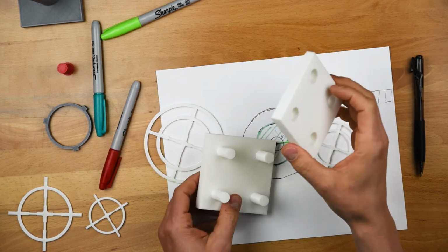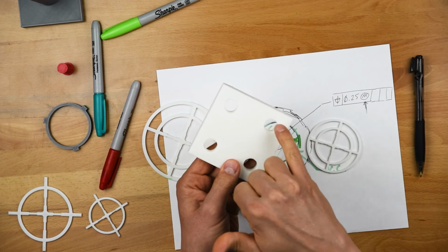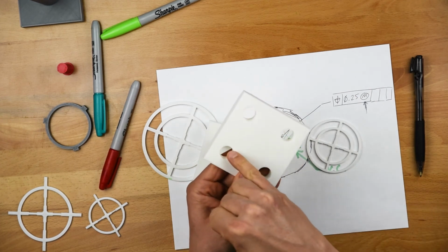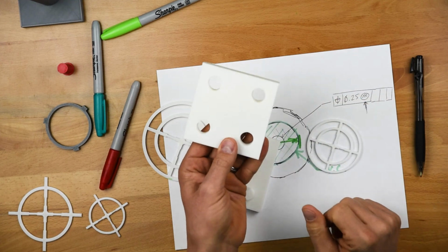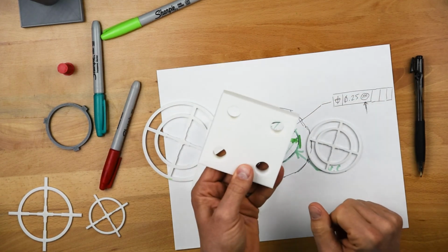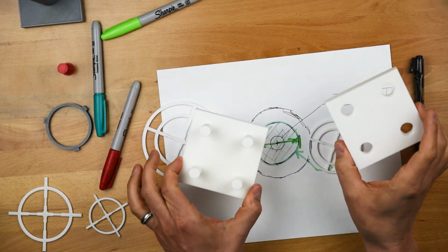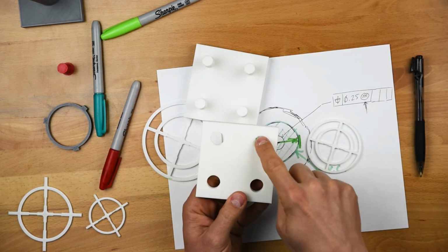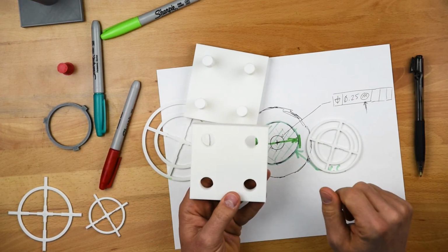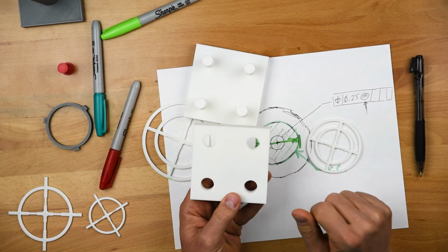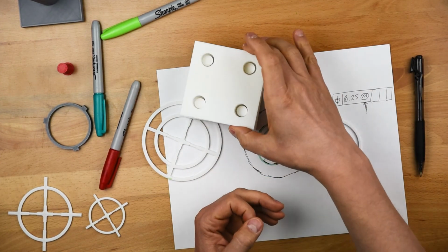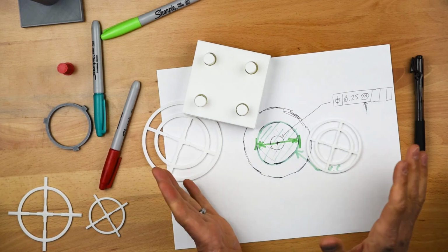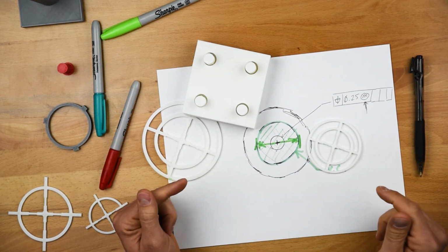Now for a part like this, we would also then have to make sure that the least material condition is met. So we'd have to measure each of these holes and make sure that they weren't too large. We could check their size, make sure they're not too large or too small. As long as they're not too large or too small, I can place it in the gauge. If it fits in the gauge, it's a good part.